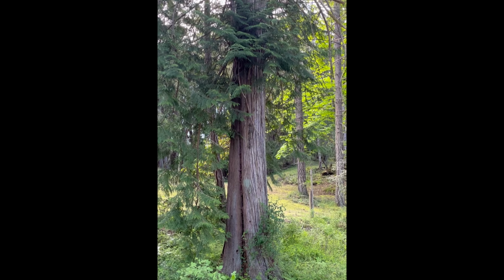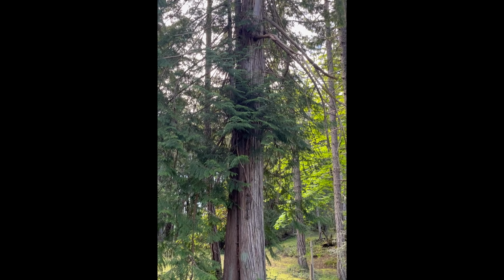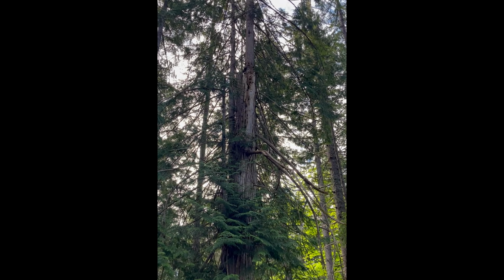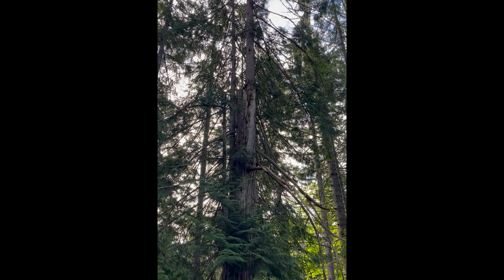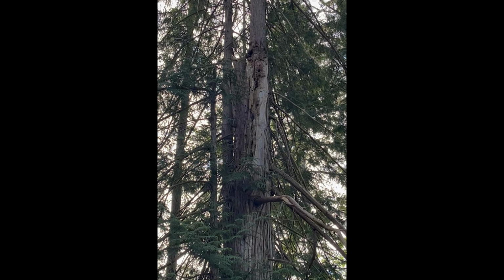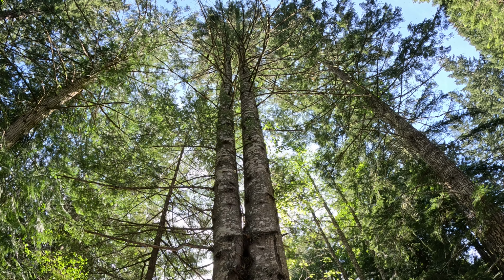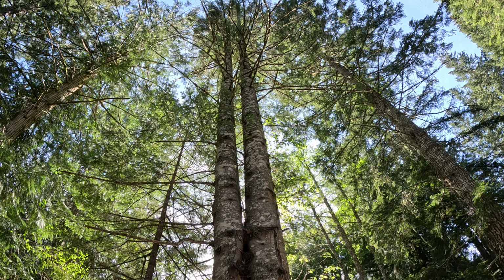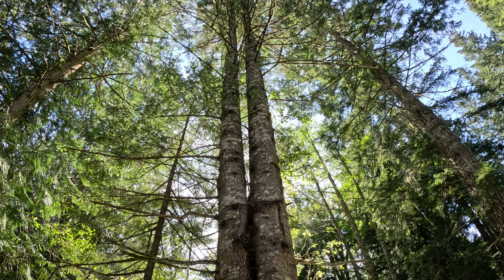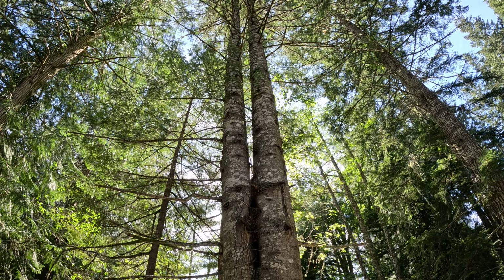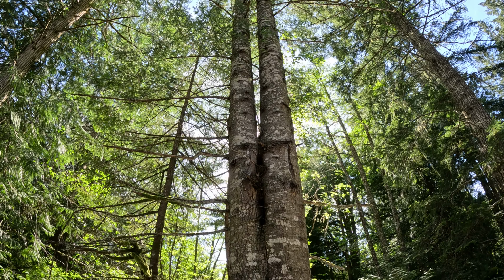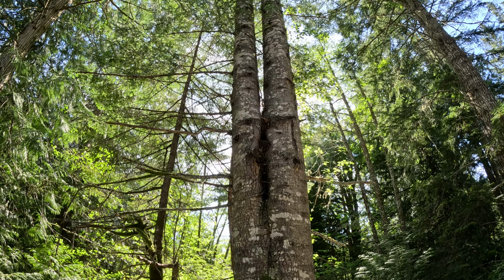Here is a codominant cedar where one of the tops has broken off and fallen. Besides aspect ratio, there is one other really important factor that we will look at in determining the risk of a codominant tree for failure. And that is the shape of the union between the 2 tops. If the union is V-shaped, that is a high risk factor. If the union is U-shaped, that is a much lower risk factor.